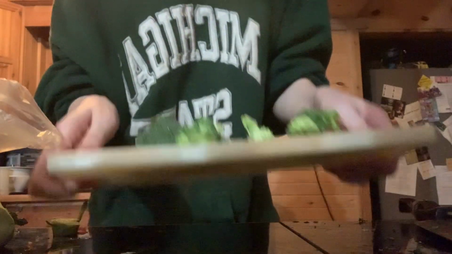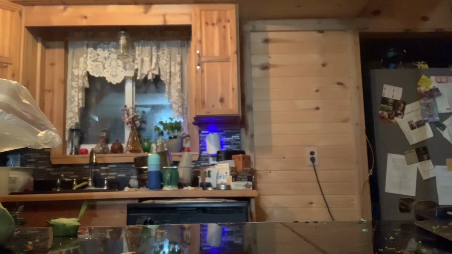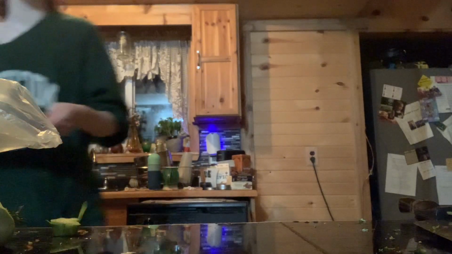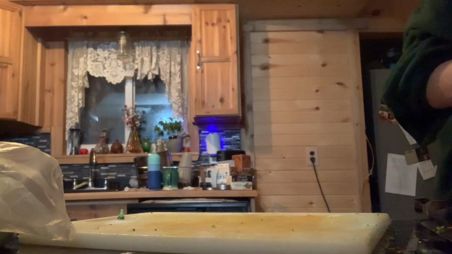There you got more pieces of broccoli. You're gonna go right in the pan. I think that's enough broccoli for... no, I'll throw in the last thing of broccoli.